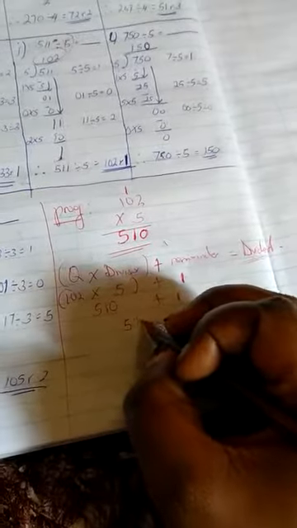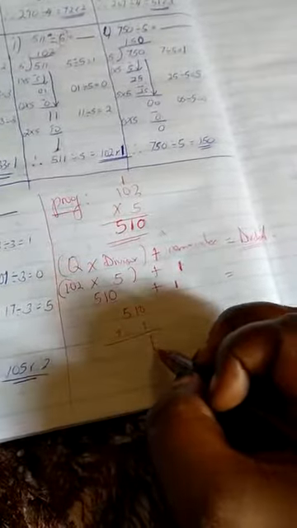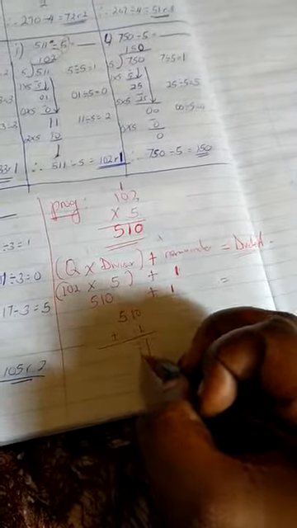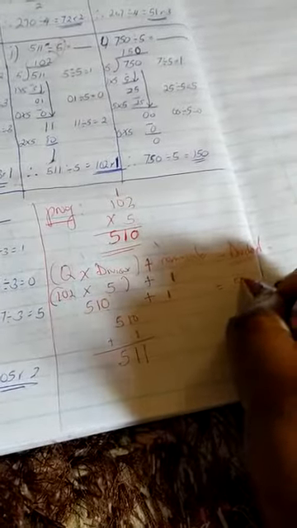Vertical addition. I have 0 plus 1, which is 1. 1 plus nothing is 1. And 5 plus nothing is 5. So the answer here is 511. Do you see that we have come back to the dividend?